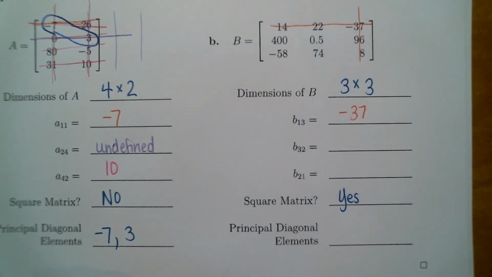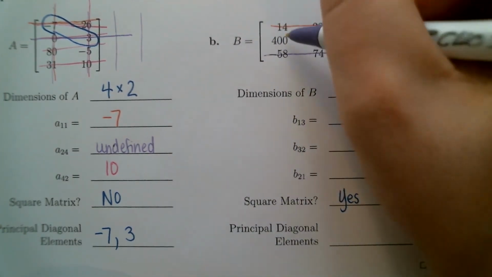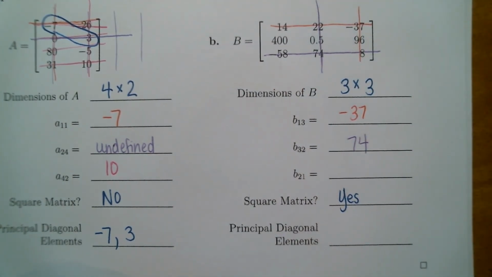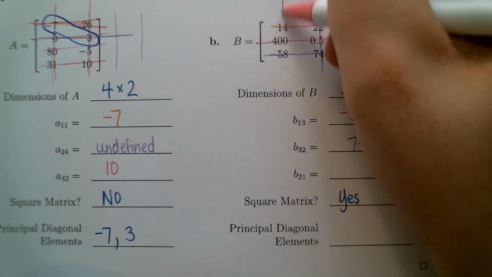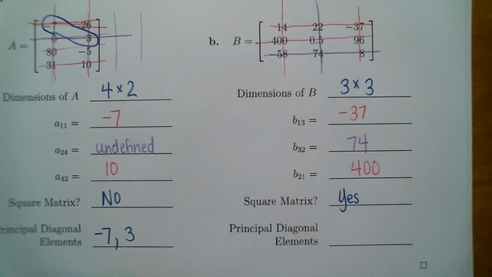And then b3,2. This is going to be the third row, second column. So 1, 2, 3, third row, second column, so right here. So that's going to be 74. And then lastly, b2,1. That's going to be second row, first column. So let's find the second row, first column. That's going to be 400. Again, can't emphasize really cool enough.